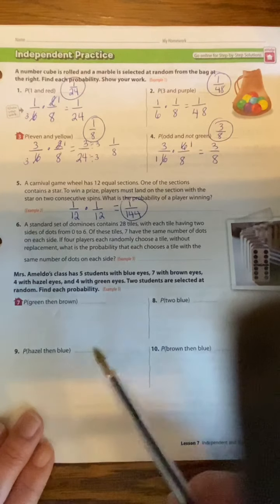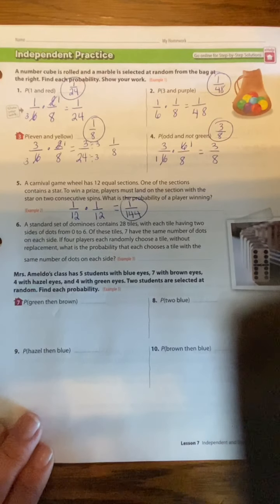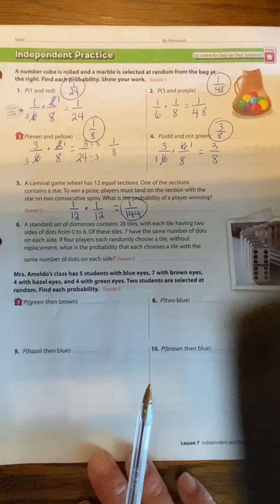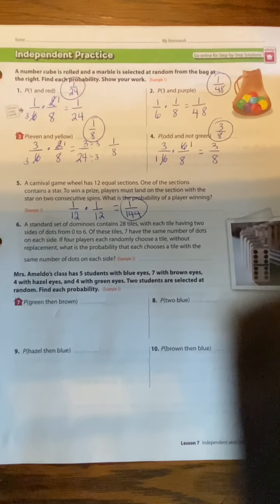All right, number 6. It says a standard set of dominoes contains 28 tiles, with each tile having 2 sides of dots from 0 to 6. Of these tiles, 7 have the same number of dots on each side. If 4 players each randomly choose a tile without replacement, what is the probability that each chooses a tile with the same number of dots on each side? Now let me help you make sense of this problem.